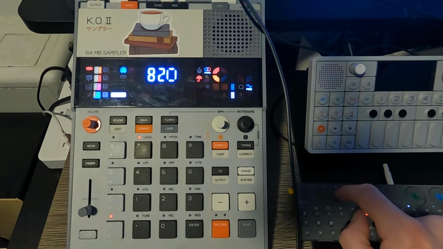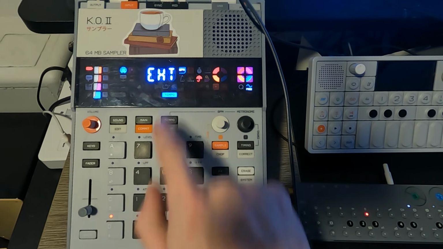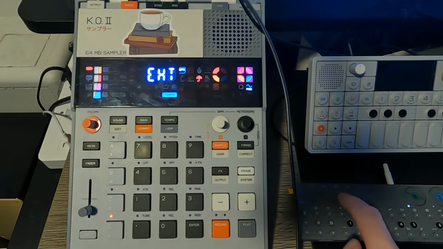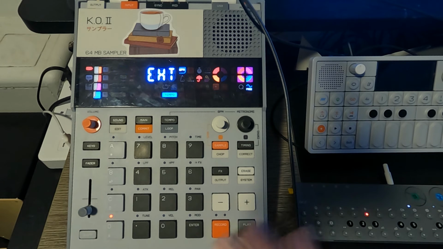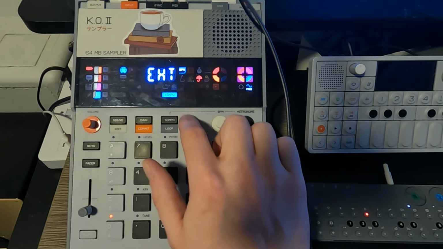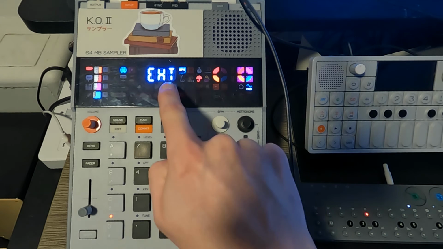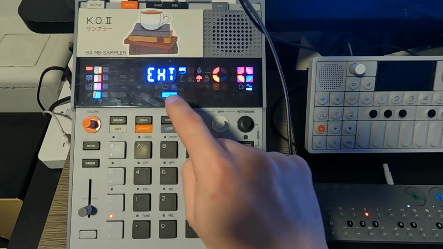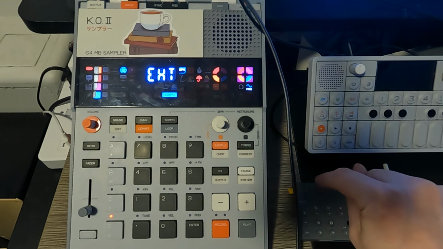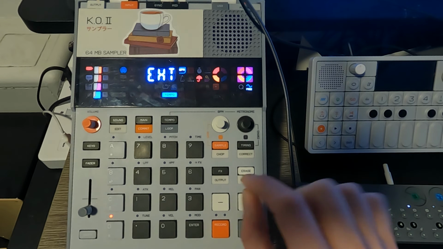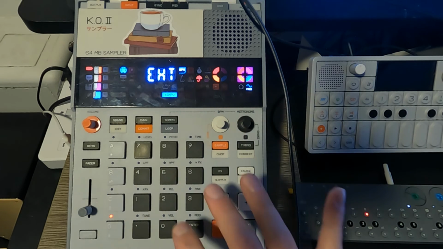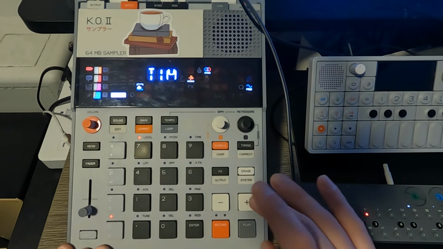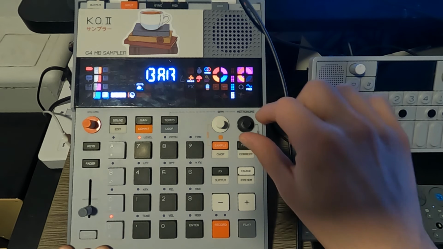I have the OPZ sending a clock to the K.O. and it is sending a clock at 90 beats per minute, and it's also going to play a 4 on the floor drum line. Now, what I want to demonstrate is this still thinks that the project tempo is whatever it was before you connected the external device, and this wreaks havoc on some of the stretching capabilities of the K.O. So let's edit our vocal sample here, and let's turn it to bar mode.